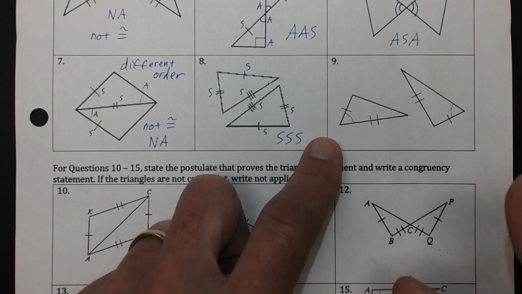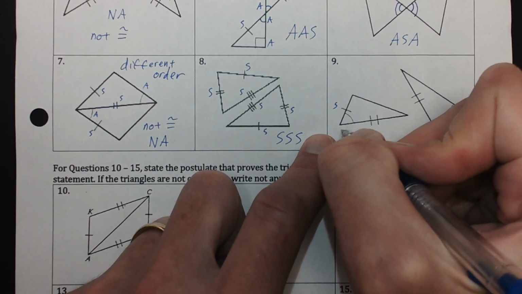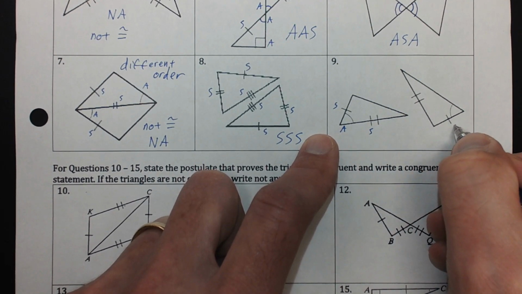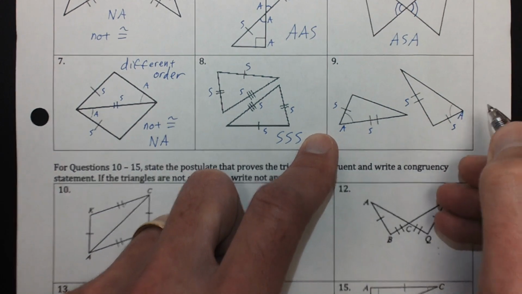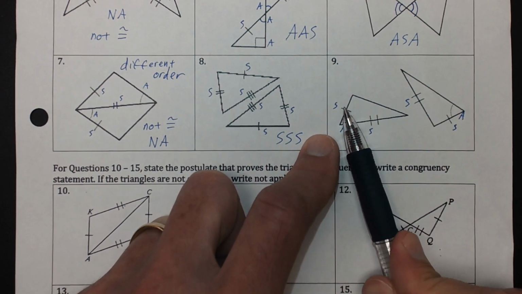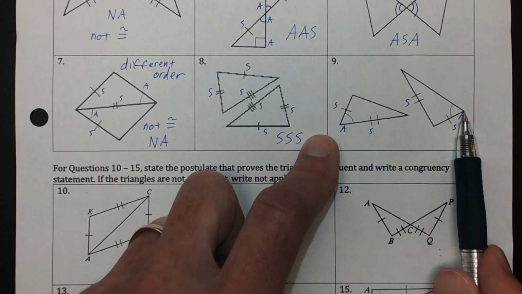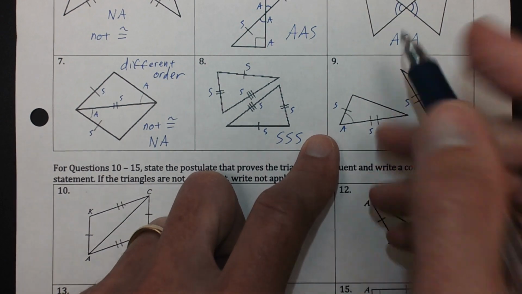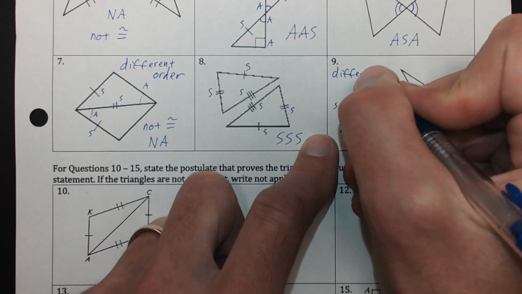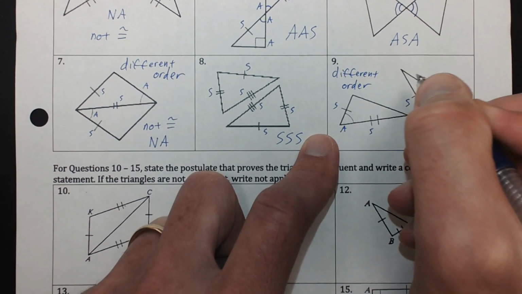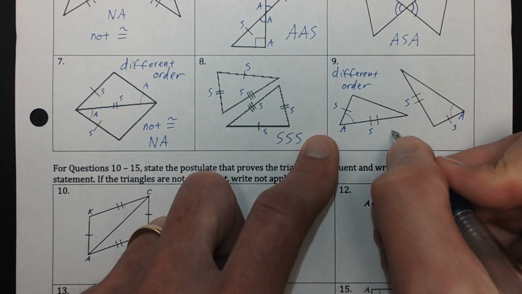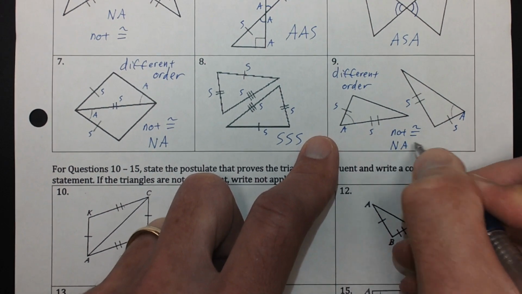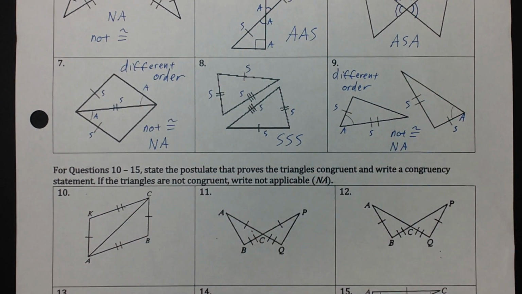Side, angle, side is what it looks like here. That seems pretty clear, right? Side, angle, side. And then look, we've got a side and an angle. Are they in the same order though? Single slash, angle, double slash. We actually have angle, side, side, and this is side, angle, side. So again, you have a different order, and because of that, they're not congruent. None of these four methods of proving congruence will apply. None of them are applicable here.